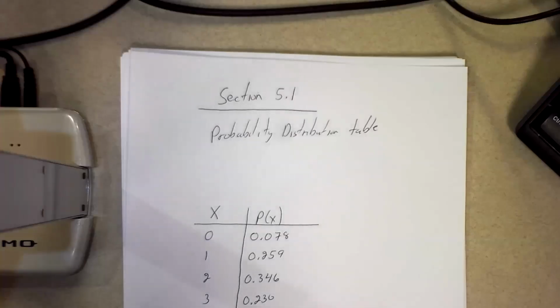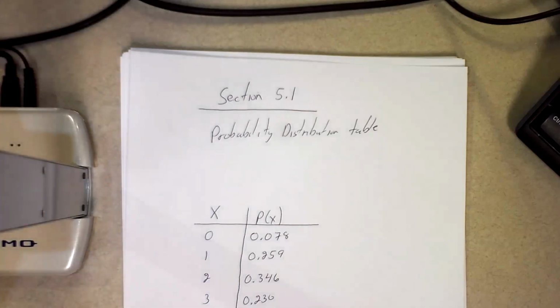Okay, class. Today we're going to go through section 5.1. The name of this section is called probability distribution tables. So we're going to be introducing you to different distributions that are used in real life. And so we need to learn first about the basics of probability distributions.